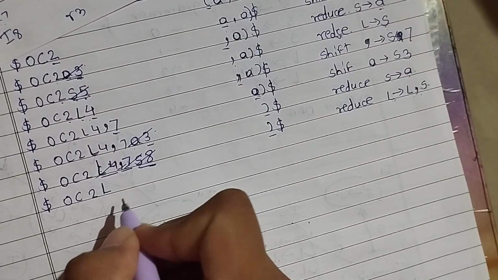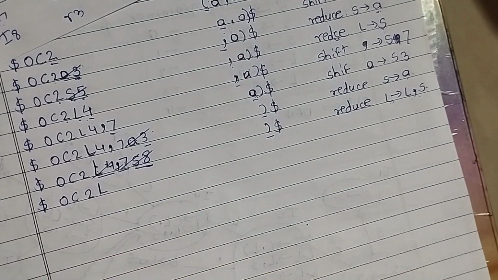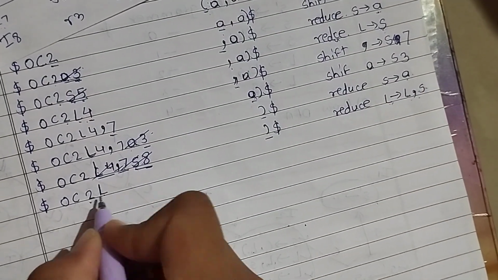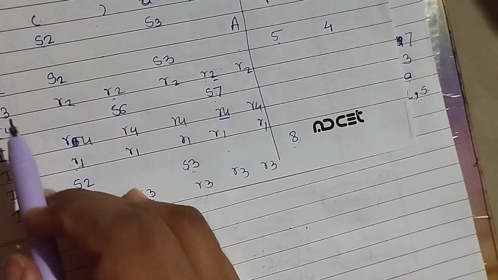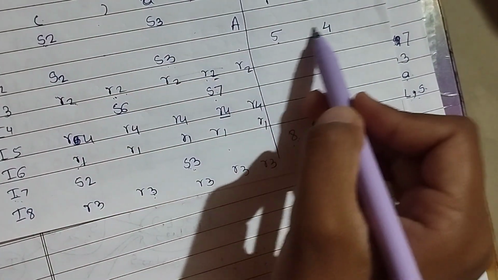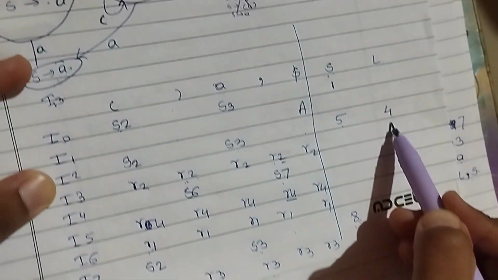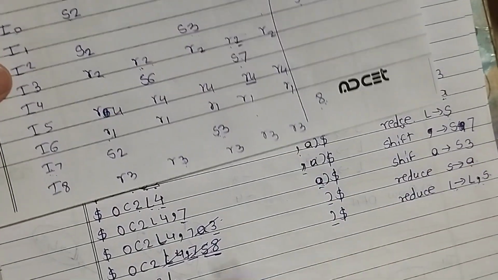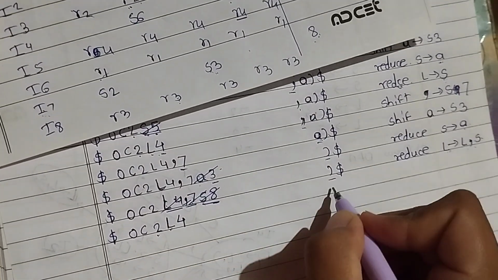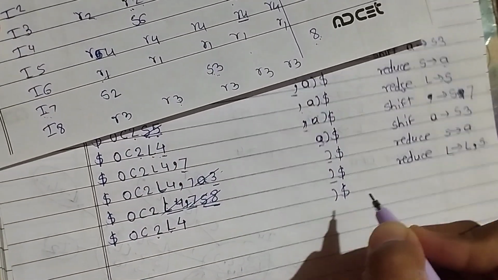is L. Now for this L we want a number, so I2 and L. So I2 and L is 4, so we write the number 4. Now closing bracket and dollar.